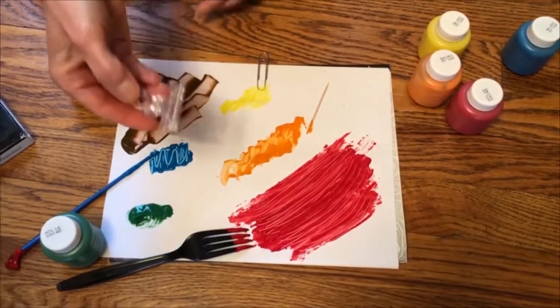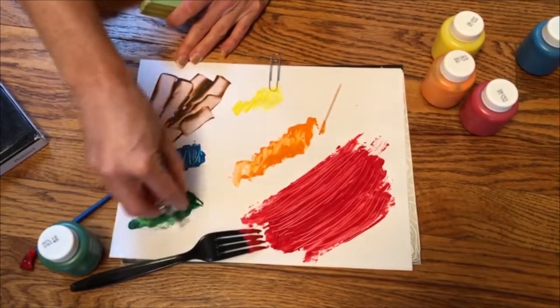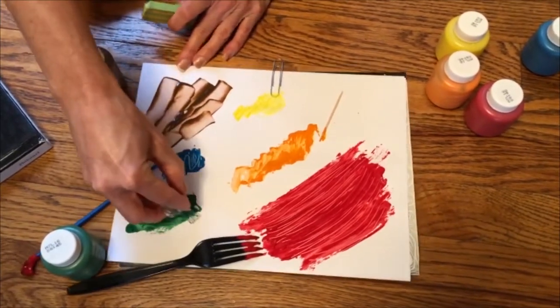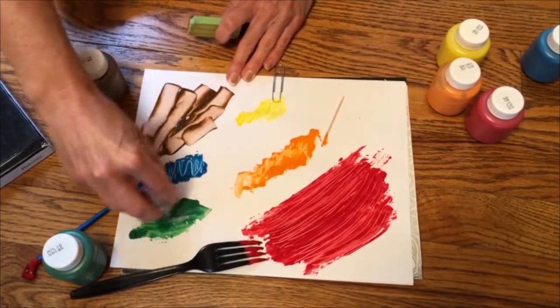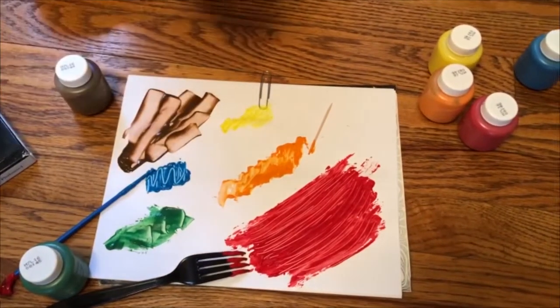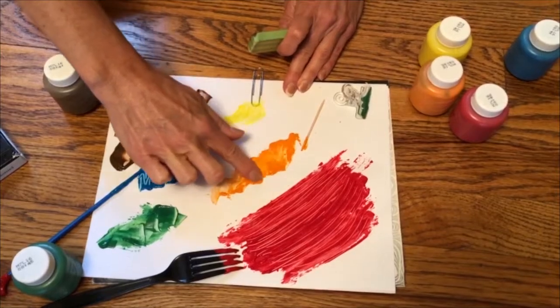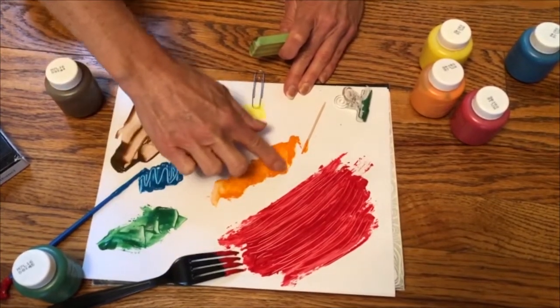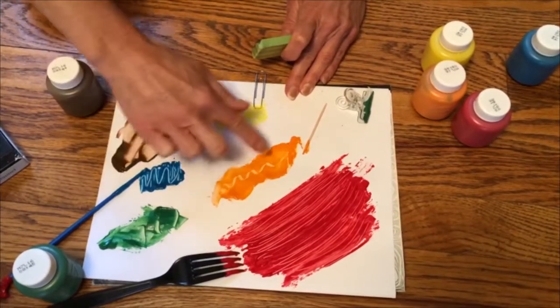And I'm going to use this clip for the green. First I'm going to spread it all out, and then I'm going to make some lines in it. You can also use your fingers to make a pattern. I think Eric Carle might use his fingers sometimes. There's my fingernail.